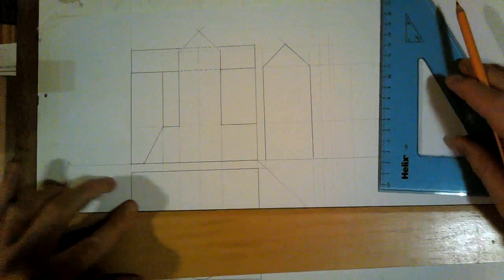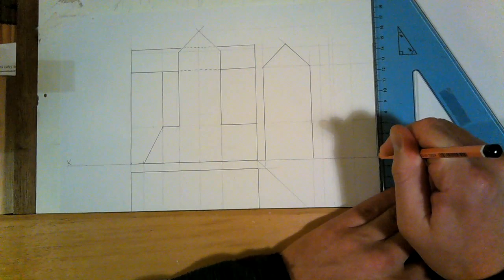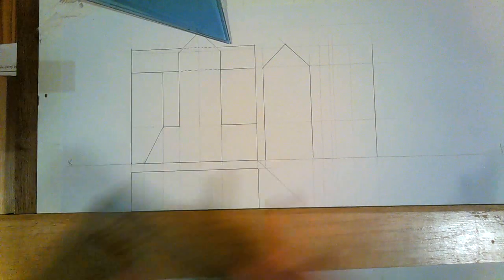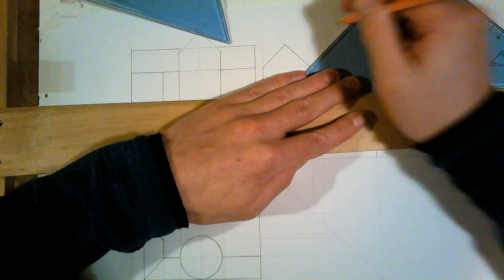The round tower comes up to this height, and in the end view it is also 45.